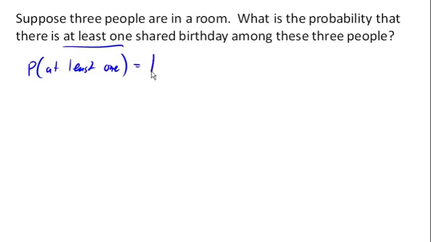So what is the complement of at least one shared birthday? Well, the opposite of at least one shared birthday is no shared birthdays. And so that's the probability we're going to try to find. In order for there to not be any shared birthdays, each person is going to have a different birthday.